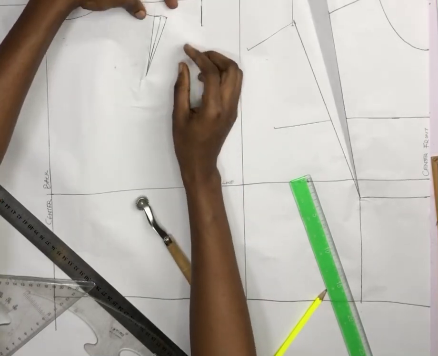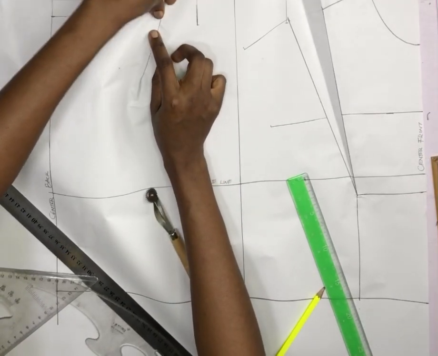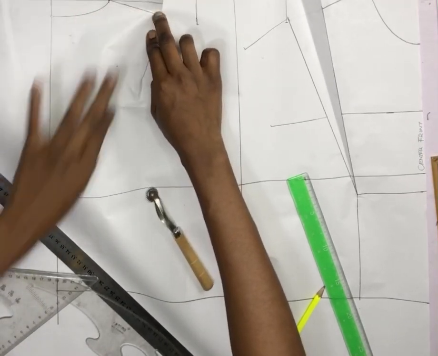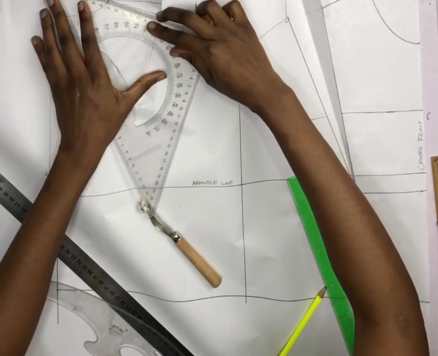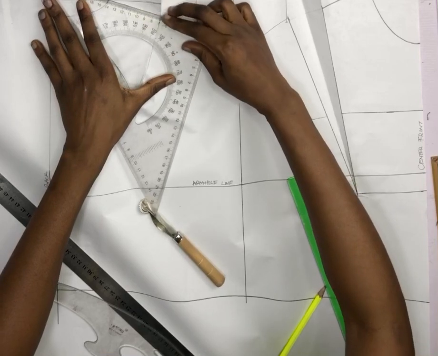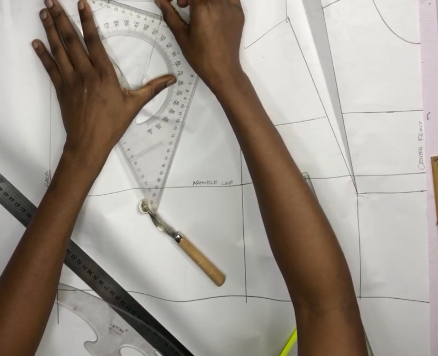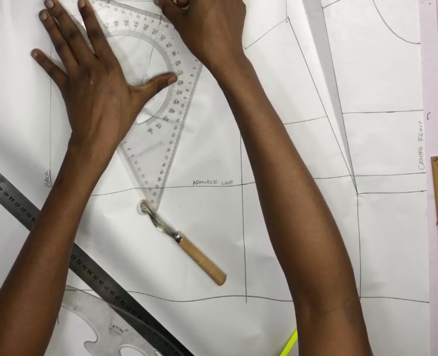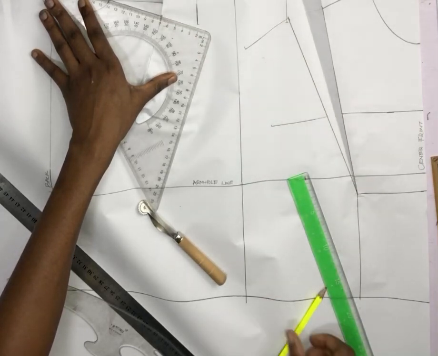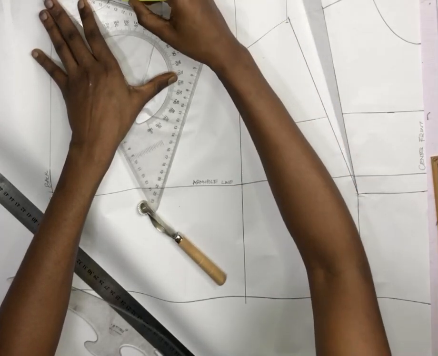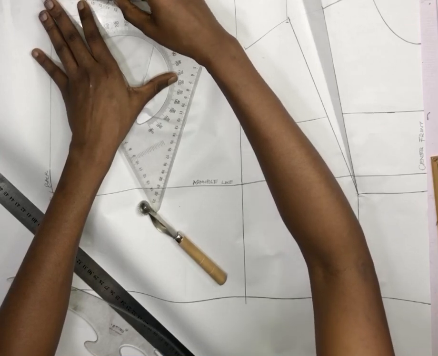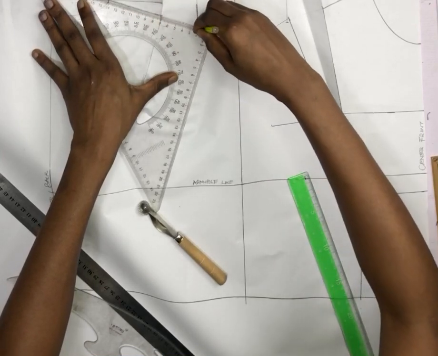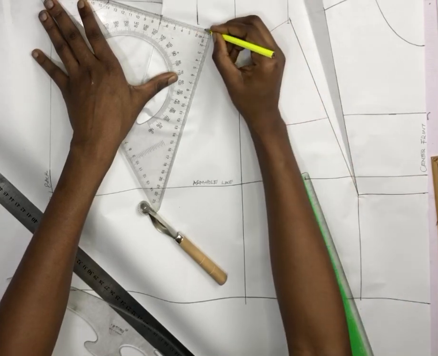And then also, while the dart is closed, I'm going to measure my full shoulder length. My full shoulder length is 14 cm. So I'm just going to measure 14 cm from my neck point, like so.